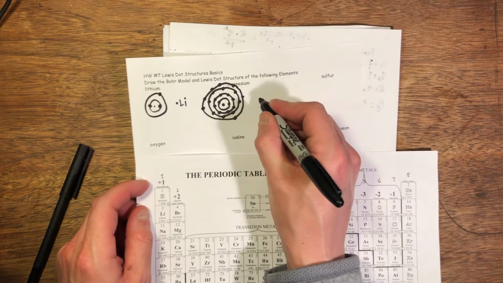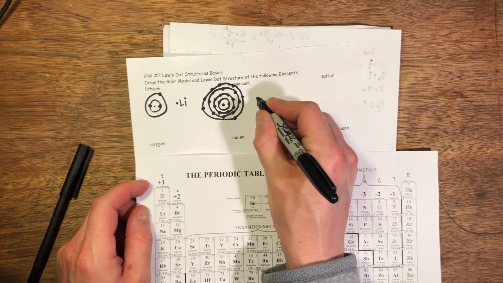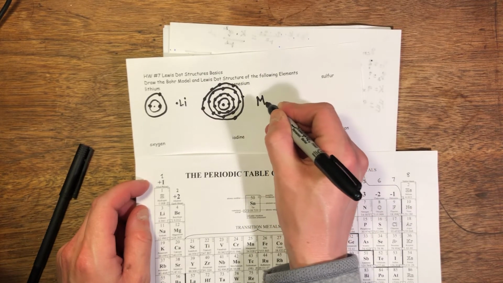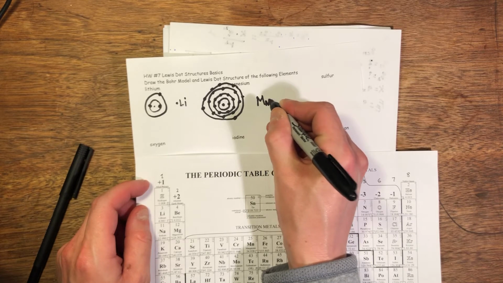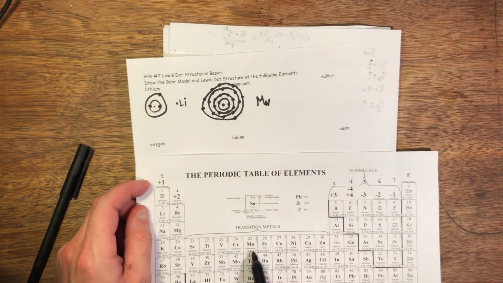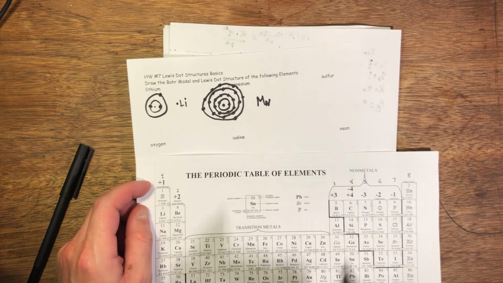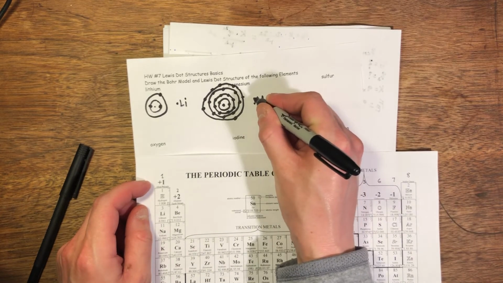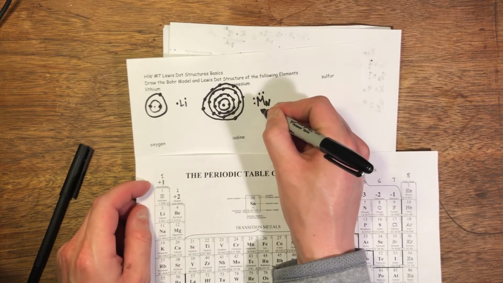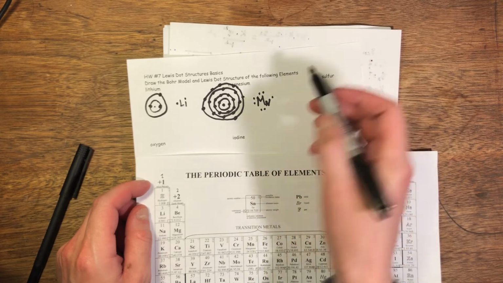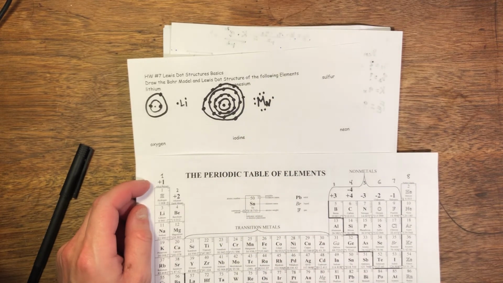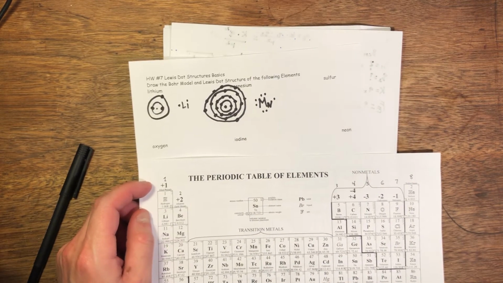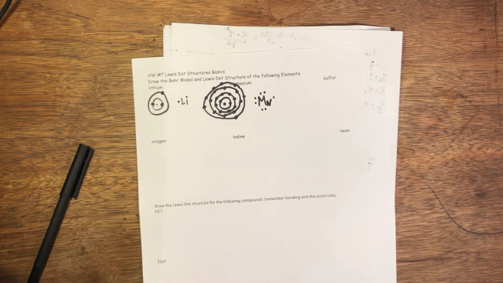All right, so now our Lewis would be, oh, I'm doing manganese, aren't I? Well, that's fine. I'm going to stick with it now at this point. So I know that said magnesium and I did manganese, but still, I think you get the point. Okay.